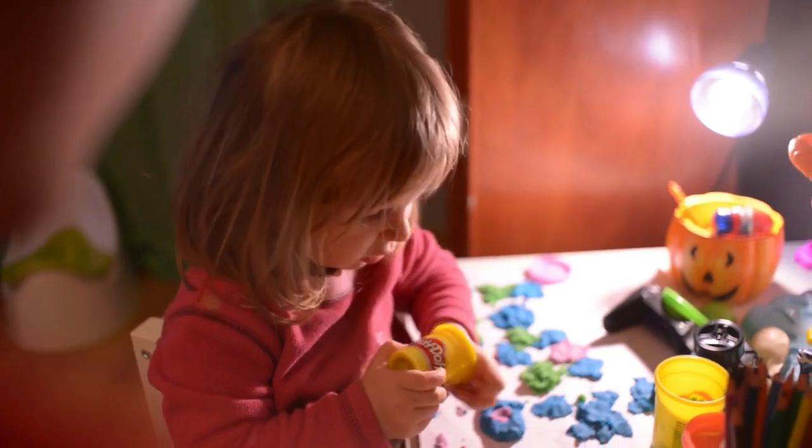Let's take this sound card for example. They see the picture of Jacob, then they're going to look at the letters S, J, and C. S makes the S sound, C makes the K sound, and J makes the J sound. So Jacob must start with the letter J. So then they will put either a Play-Doh dot or they could simply just point to the letter J.